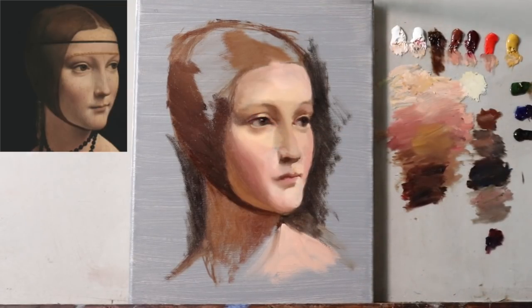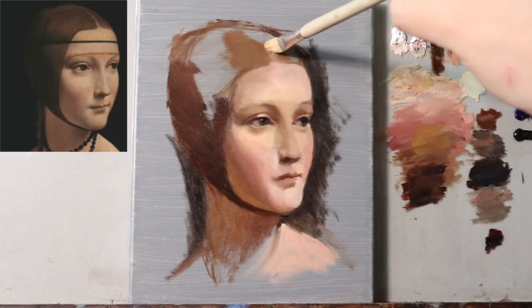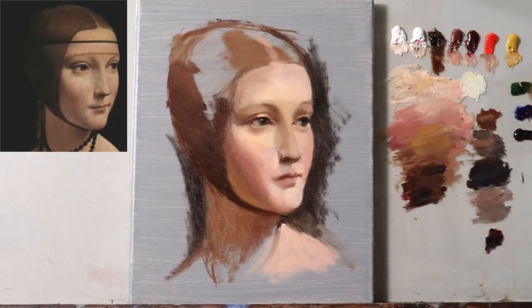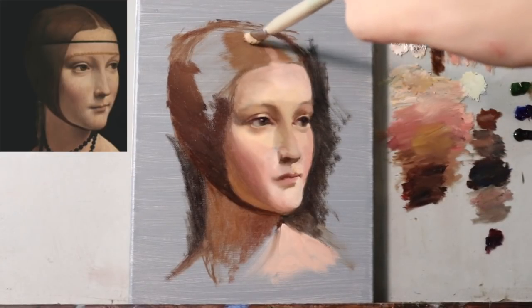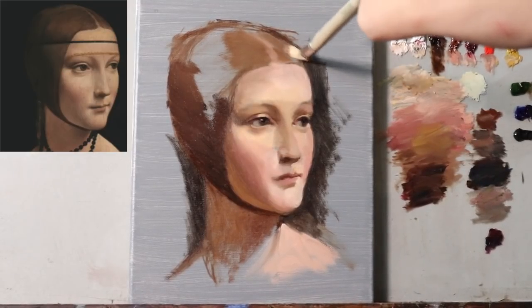But when we get down to local value changes, which is what I'm calling it, so these areas all around here, yes, they are facing the light very similarly to these planes, but the local value is darker, therefore this value is going to have to get darker.